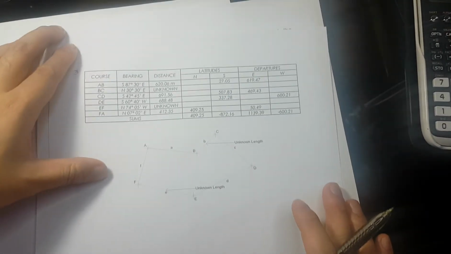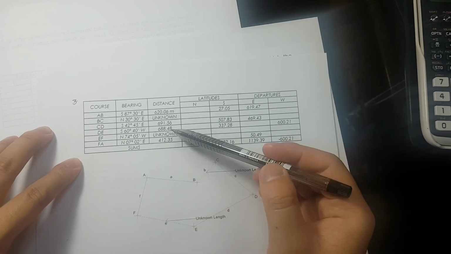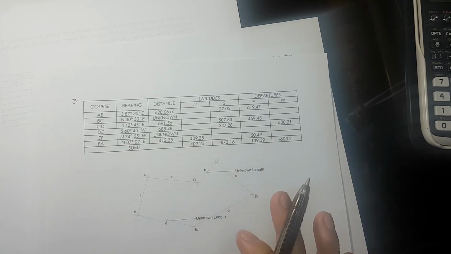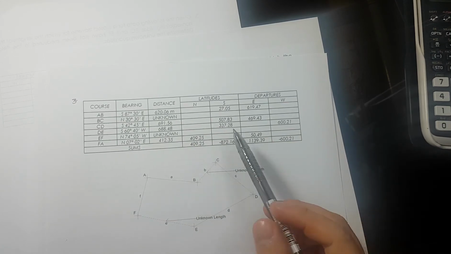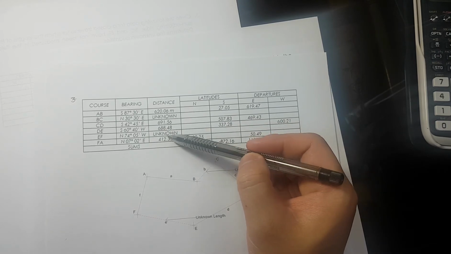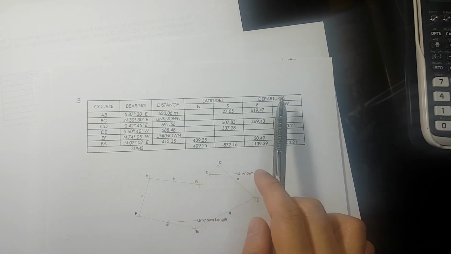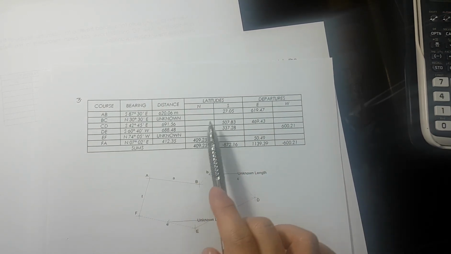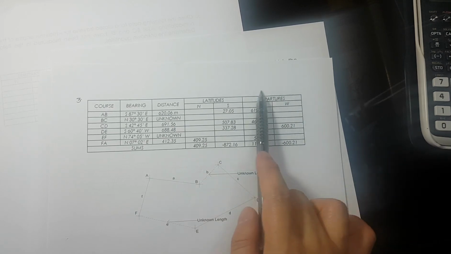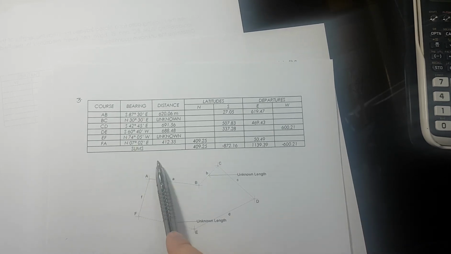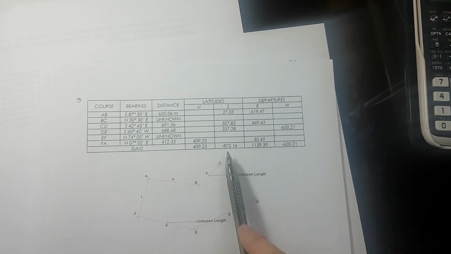Okay, so we have here problem number 3. Determine the lengths of the two unknown sides. For this problem, the unknown sides are not adjacent; they are separate. So the first thing that we need to do is to determine the latitude and the departure. Latitude is positive if north, negative if south. Departure is positive east, negative on the west side. After getting that, we get the sum, then we will use that for our misclosure. The next thing that we need to do is to plot our traverse.